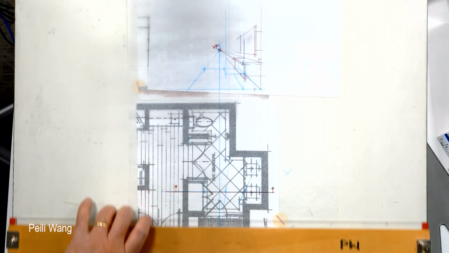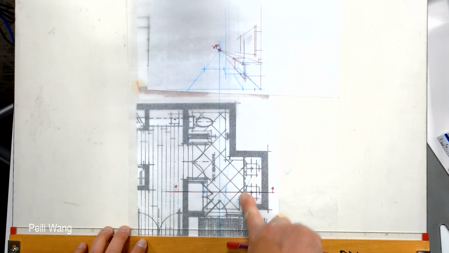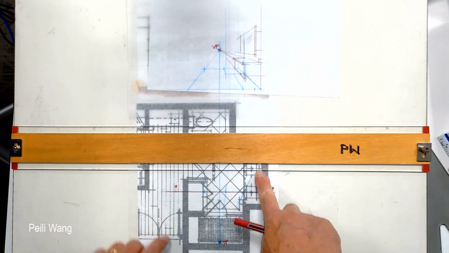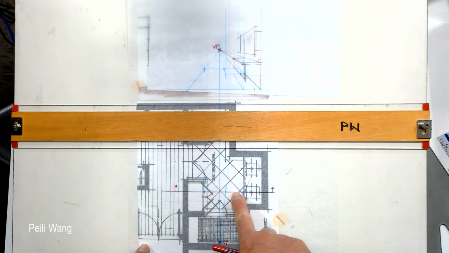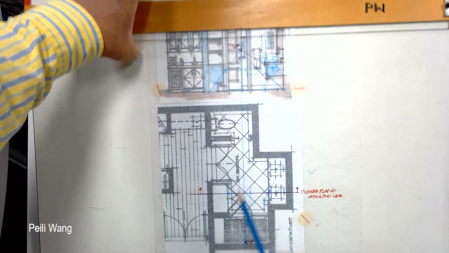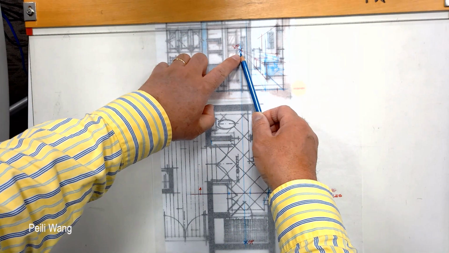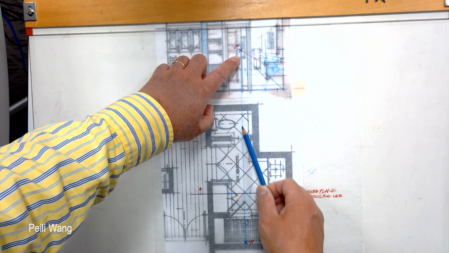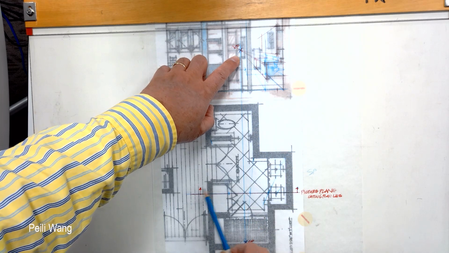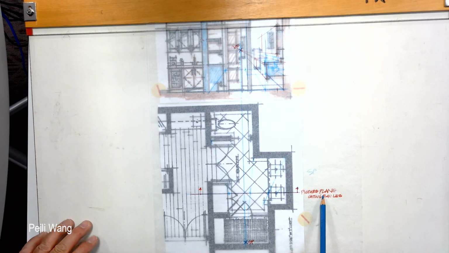Okay, so red line. I need to transfer everything to this line. So this line is very important. And also station point here. We have a validation point. Everybody take a look at the screen, please. Validation points, then this line. So this line is called picture plan or cutting plan.